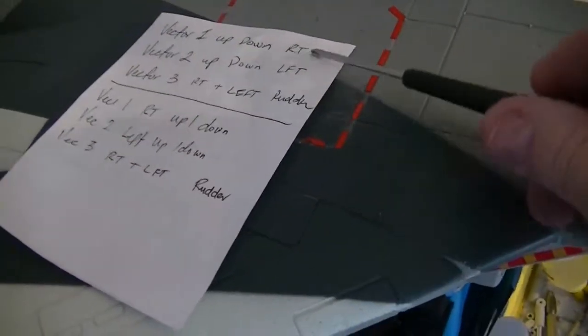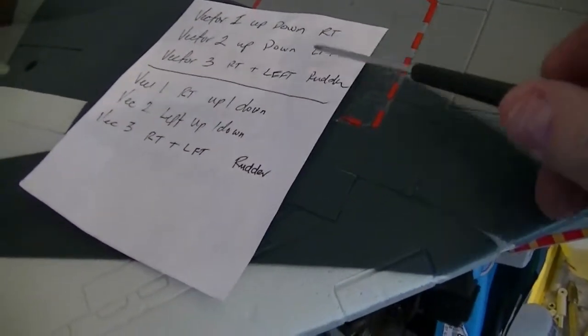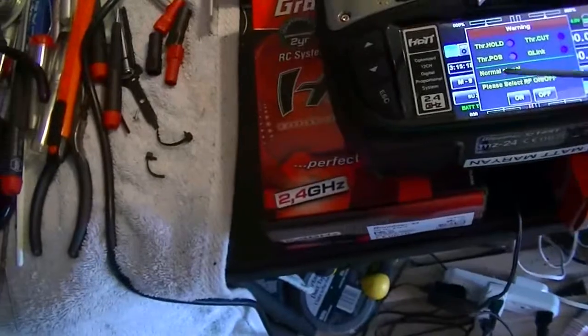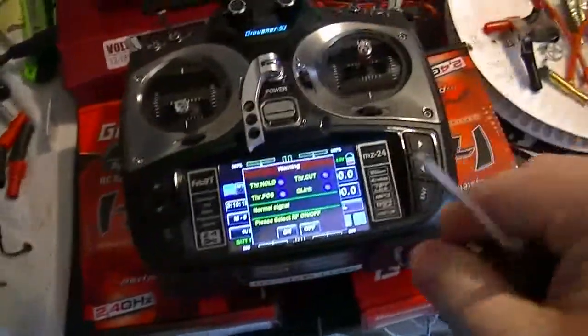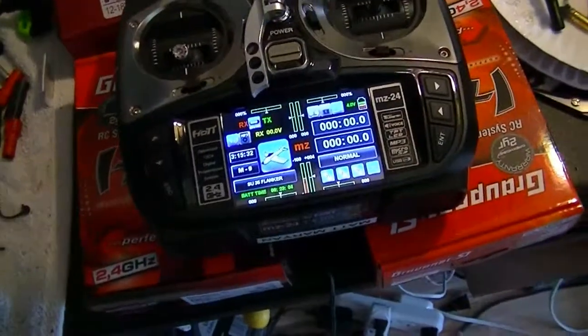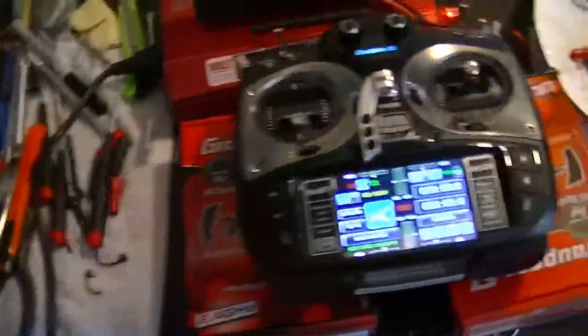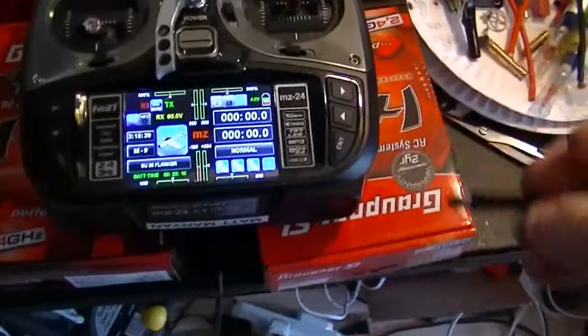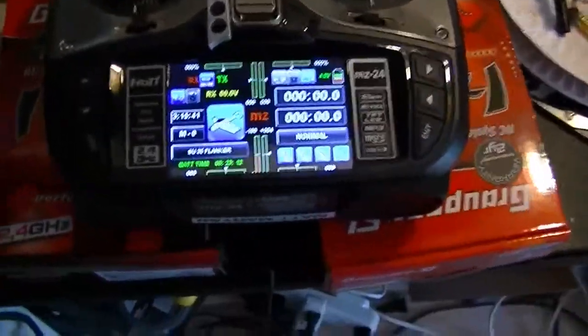so we know what the thrust vectors do. Out of the 3, I know that 1 is up, down, 2 is up, down, 3 is right and left. Okay? So what I've done on my radio here, and everybody's radios are essentially the same. The only difference is how you go about doing it, but you're doing the same thing.